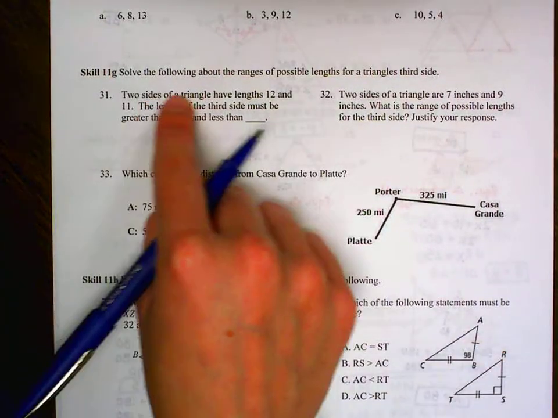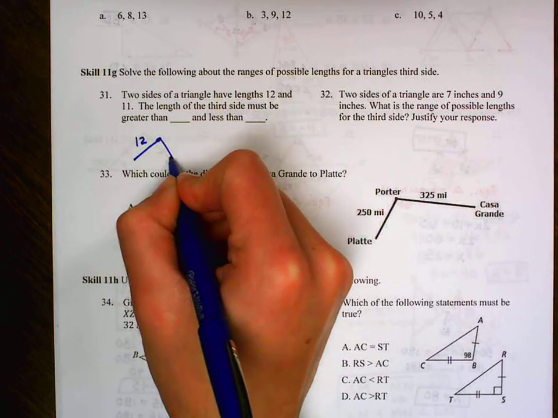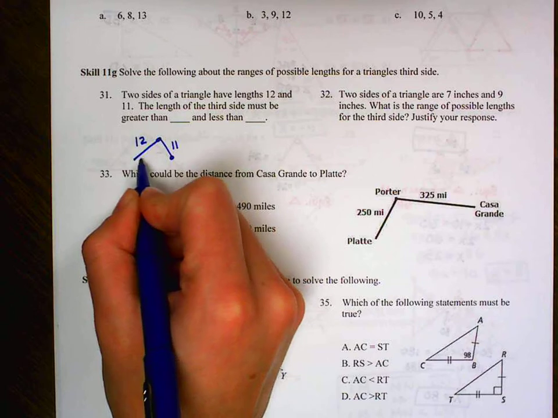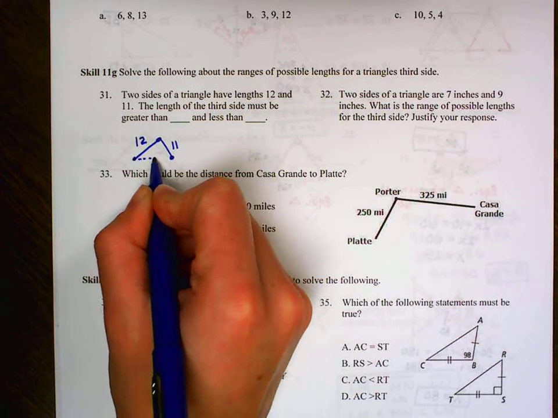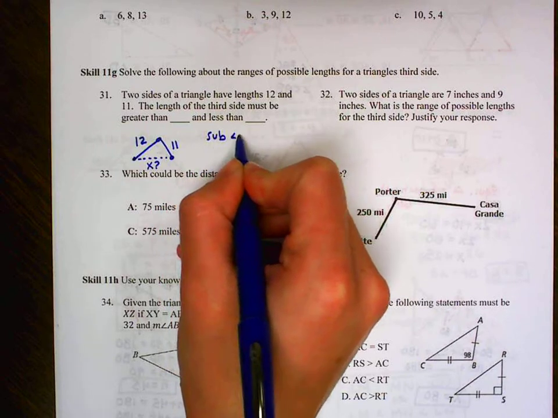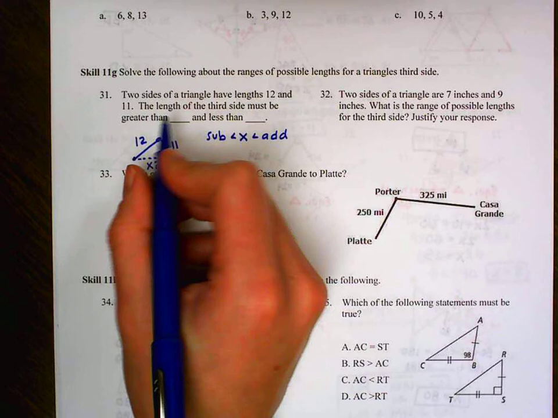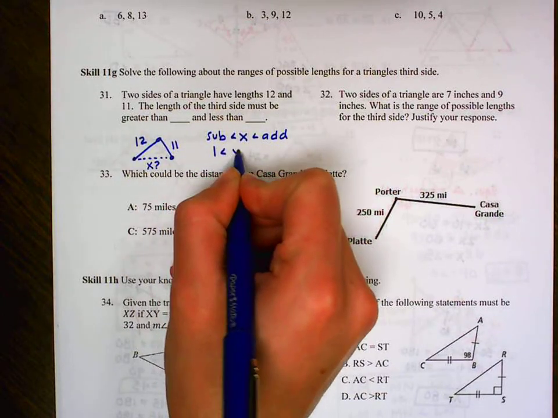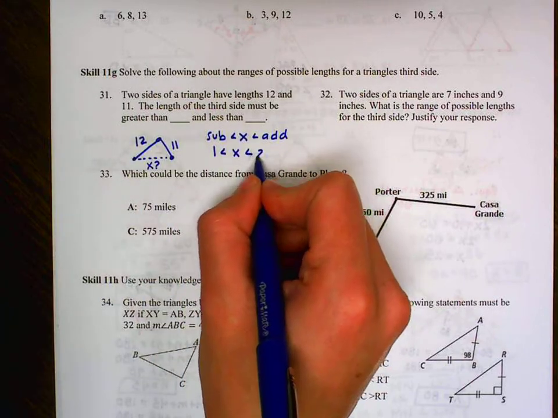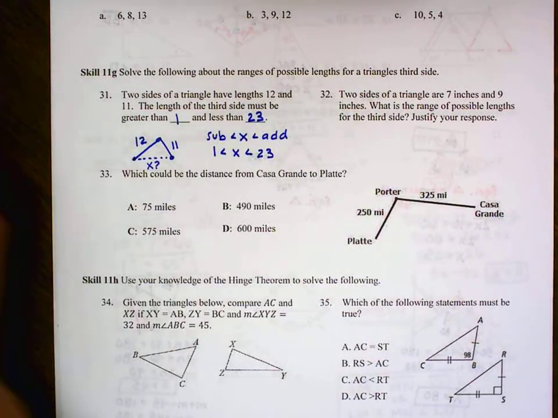It says two sides of a triangle have lengths of 12 and 11. It says the length of the third side must be greater than what and less than what. So here is my third side. My rule is to subtract and add. So if I subtract the two sides I'm given, 12 minus 11, I get 1. And if I add 12 and 11 together, I get 23. So it has to be greater than 1, less than 23.